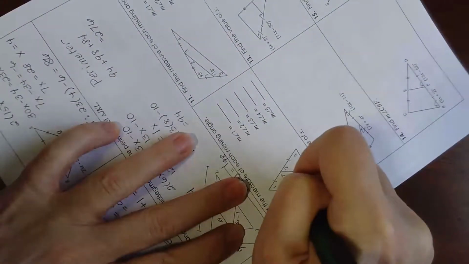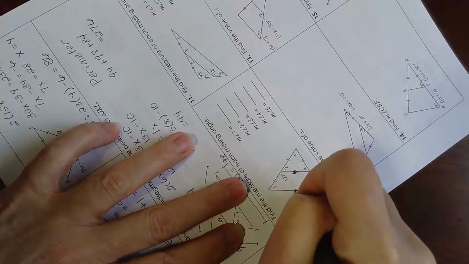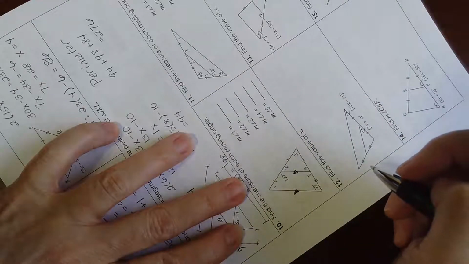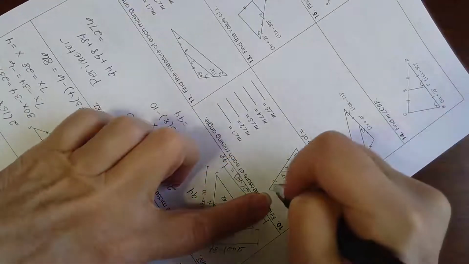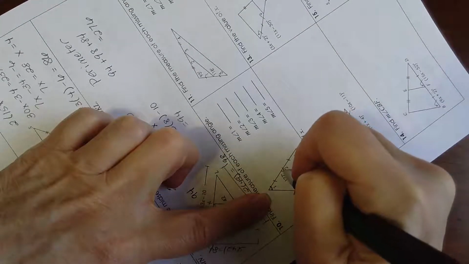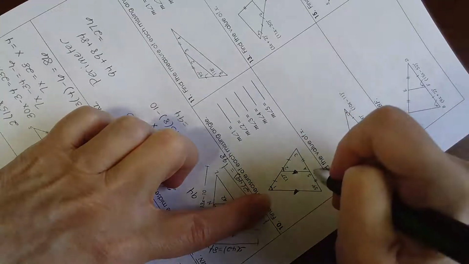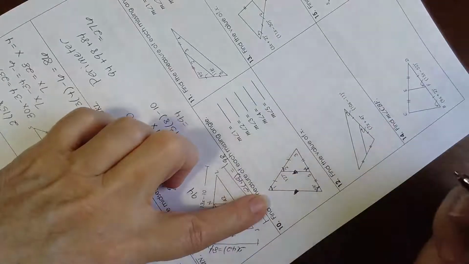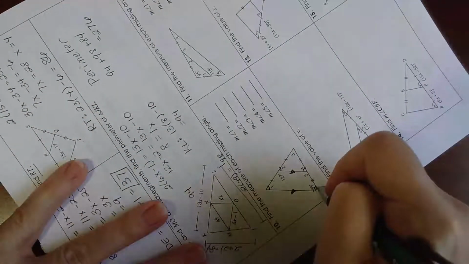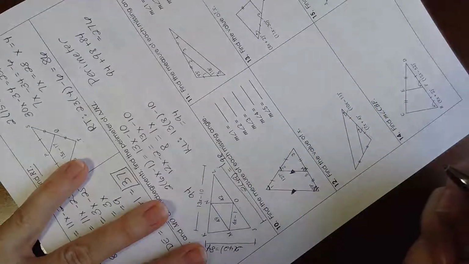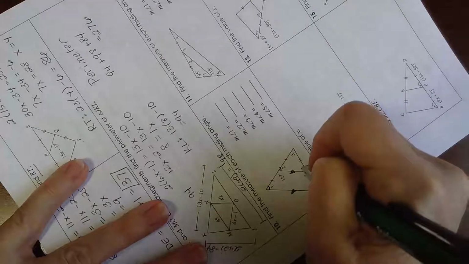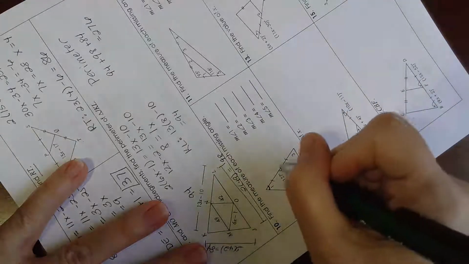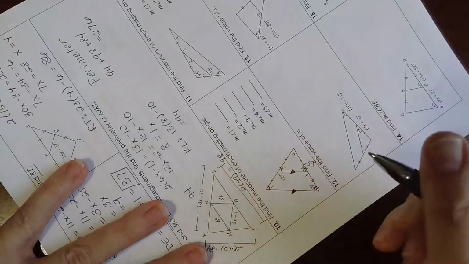All right, so this is parallel to this side. The sides here are your transversals. So angle 1 is going to be congruent to angle 2. Angle 4 is congruent to 59. Those are all corresponding angles. So angle 4 is going to be 59. 2 and 127, that's a linear pair.